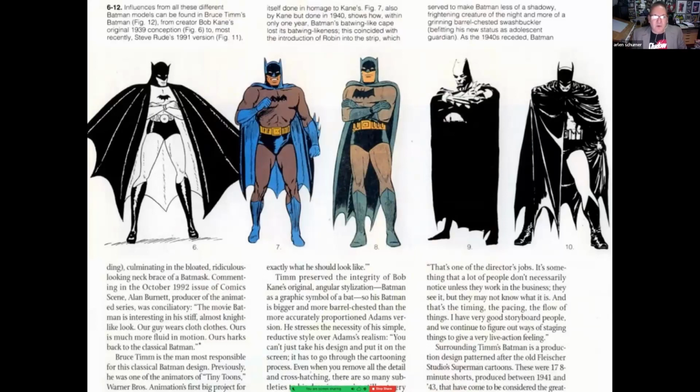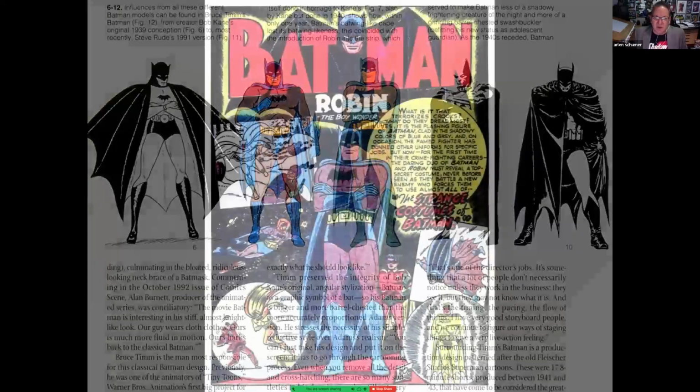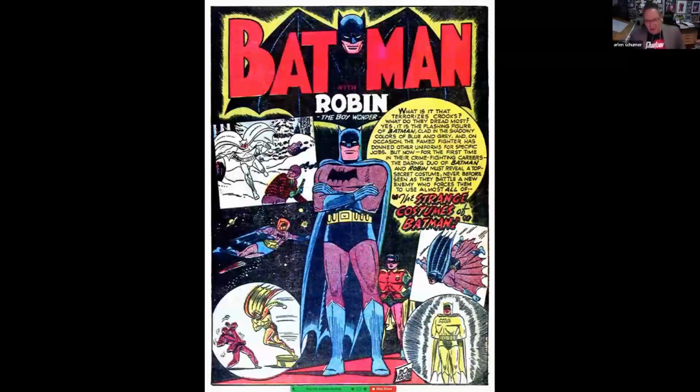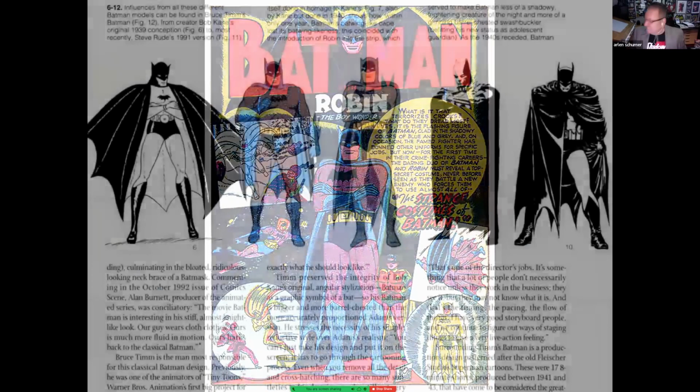As we move towards the decade of the 50s, the great Dick Sprang, another ghost artist, even though Bob Kane's signature was always there, we knew who this artist was even before DC Comics ever officially credited him. But he really straddles the 40s, 50s, and early 60s. He's really the Batman artist of the 1950s.